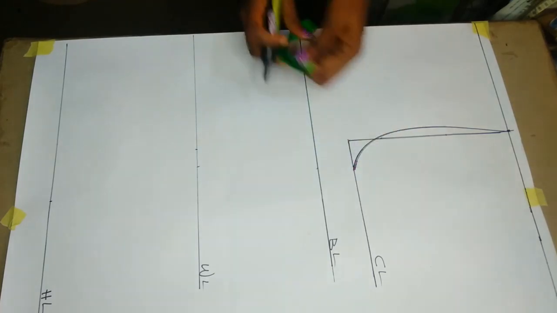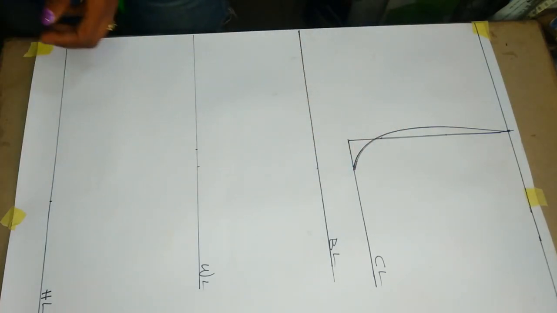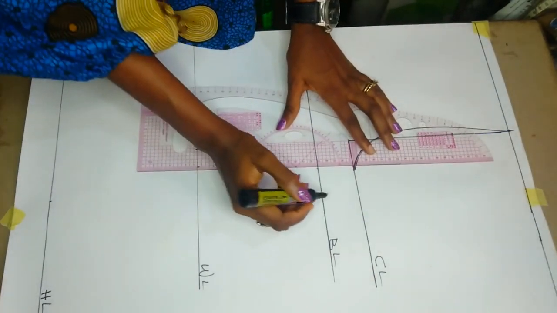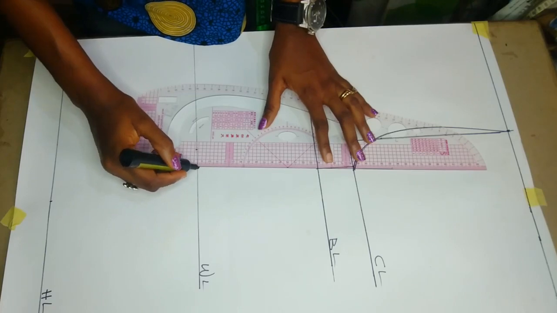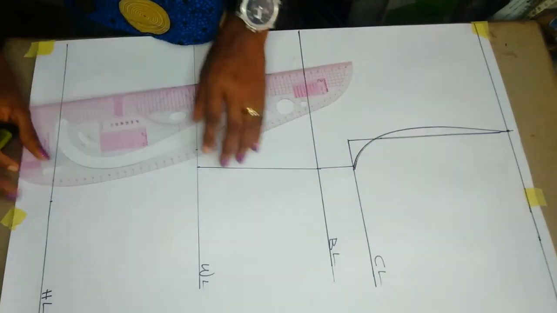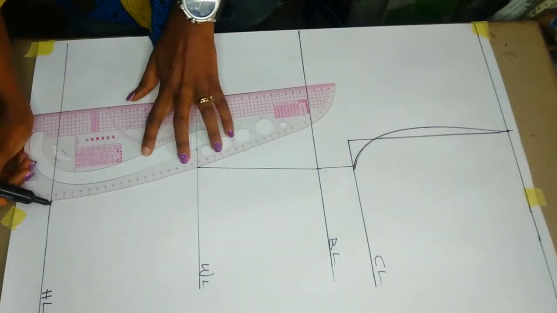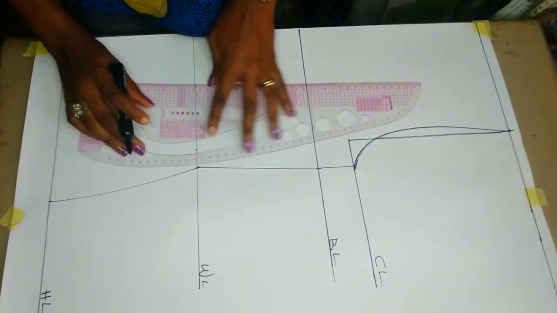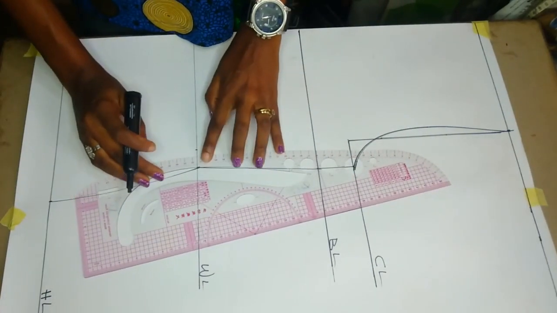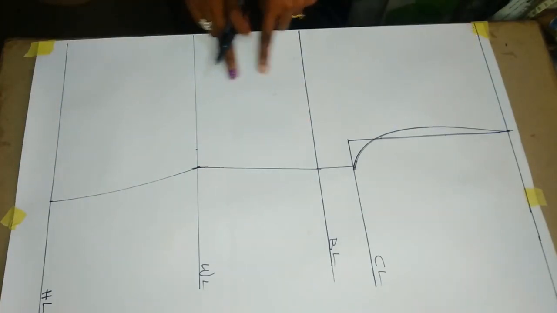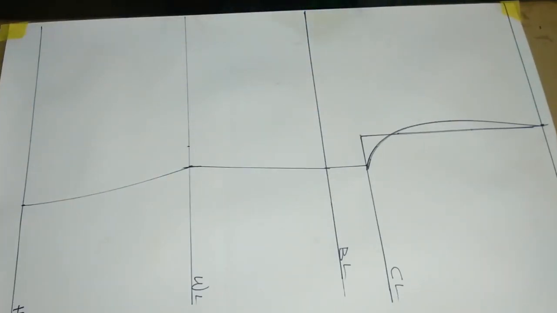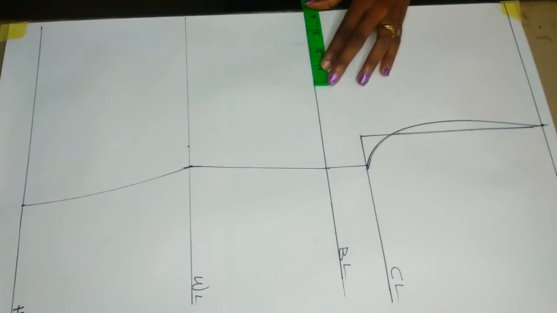So here I'm just transferring the measurement I have on my chest line to the bust line as well. So now I'm going to connect these points together. Remember, it was only on the waistline I added 1 inch that will serve as my dart intake. So I'm just going to give this a little curve because our waist is not just sharp. So now let's go to the dart.